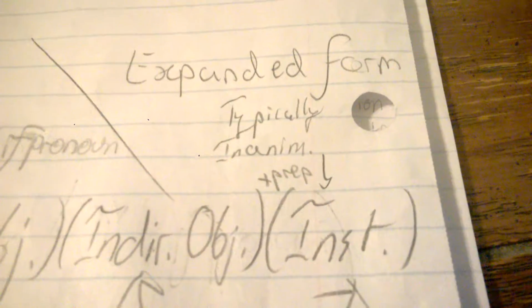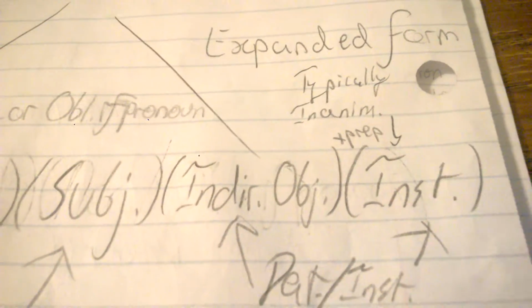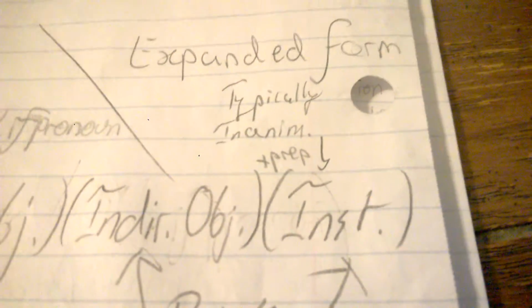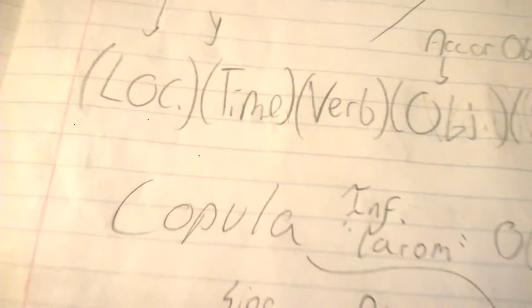Then this typically is an inanimate noun, whereas all the other ones are animate or would be animate. So you typically would know from the context, but you do put it at the end of the sentence. And then note I did put plus preposition near some of the external parts of the sentence, because that will be important later.